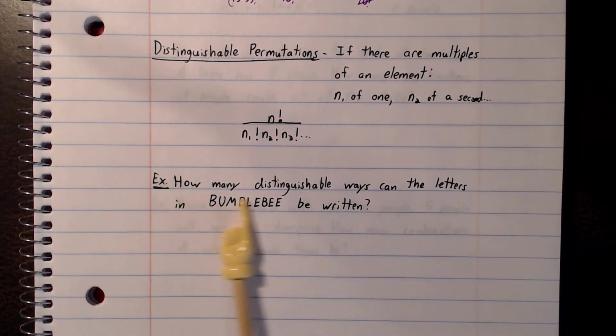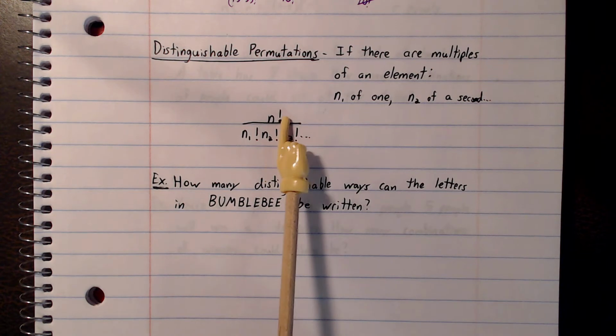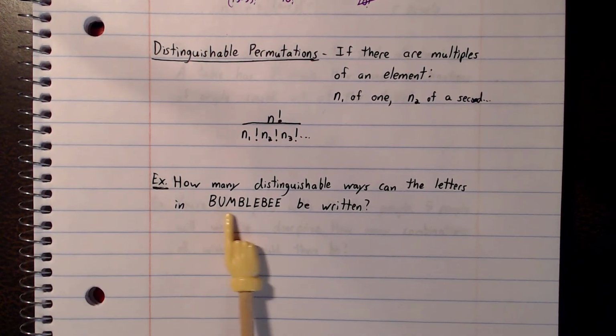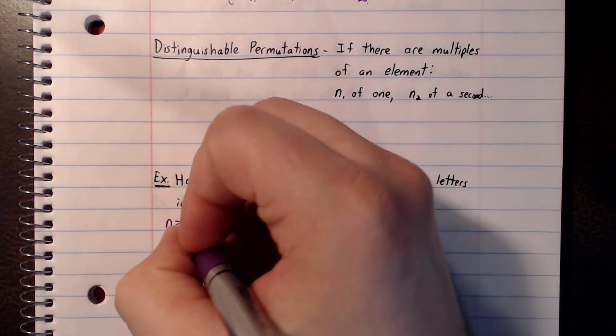You see here, how many distinguishable ways can the letters in Bumblebee be written? Okay, first of all, the n that we're talking about here is the number of letters in total. So let's see, 1, 2, 3, 4, 5, 6, 7, 8, 9. So our n value here is 9.